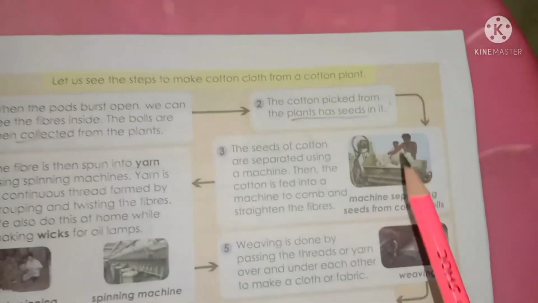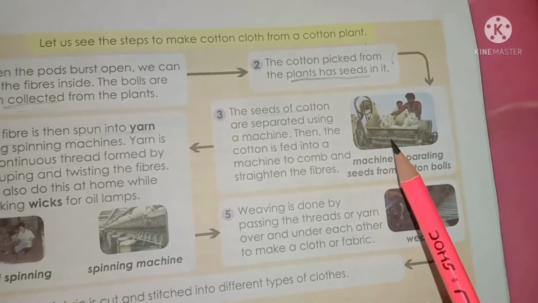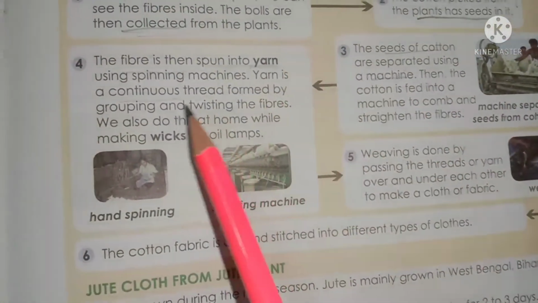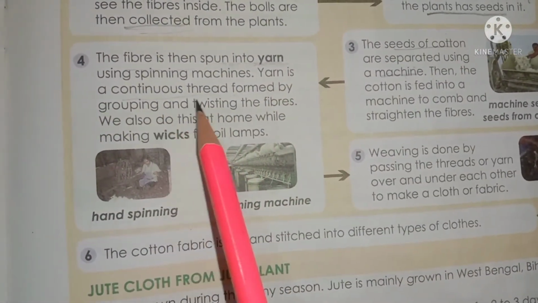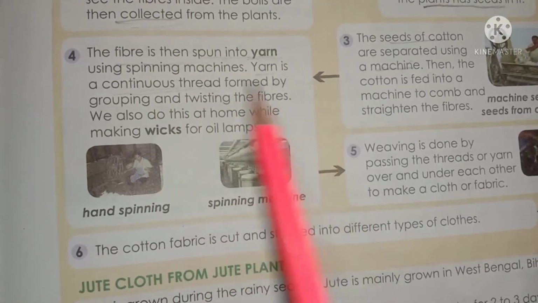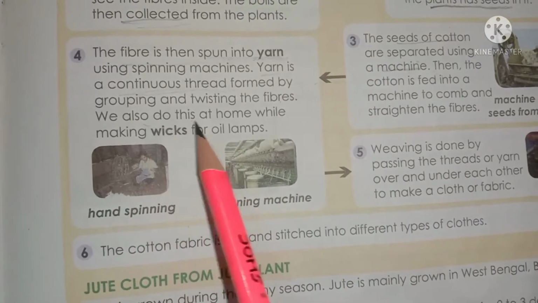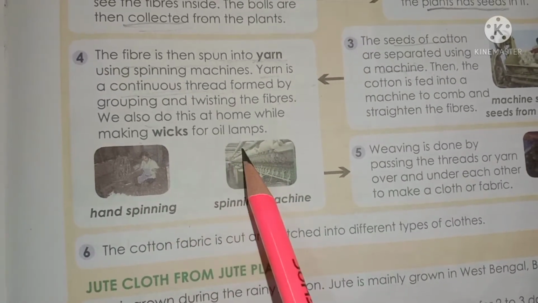The small cotton balls are spun into yarn. Yarn is nothing but a continuous thread formed by grouping and twisting the fibers. We can also do this at home while making wicks for oil lamps, children.